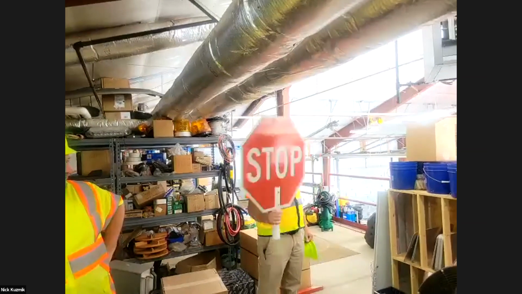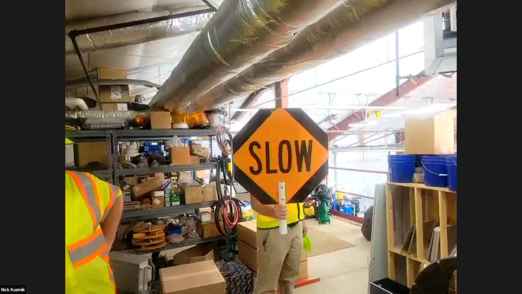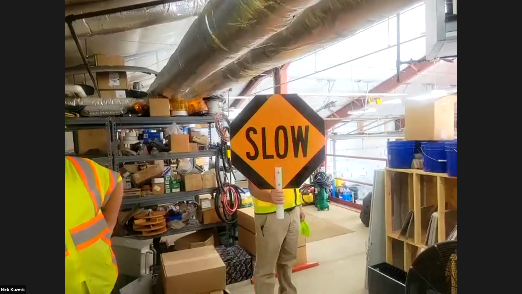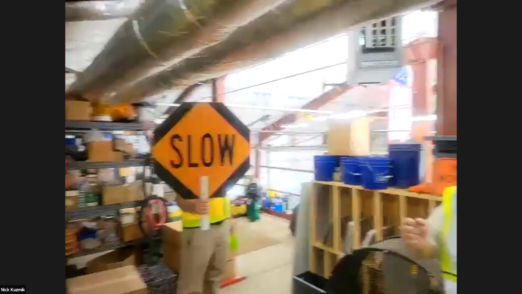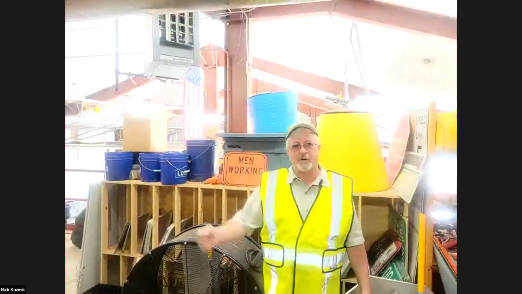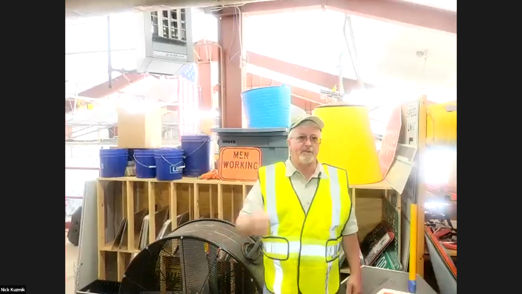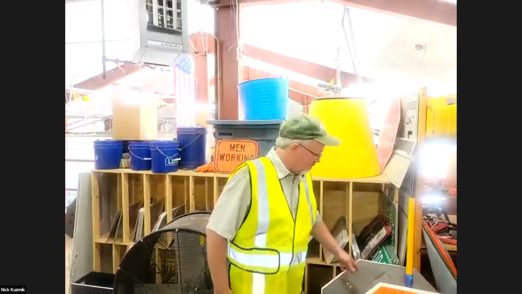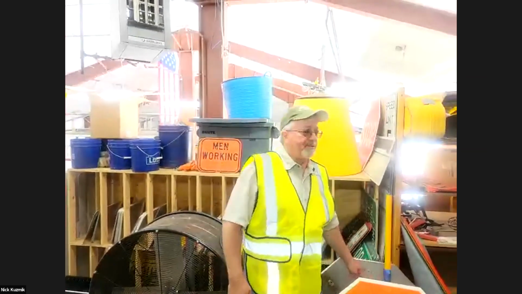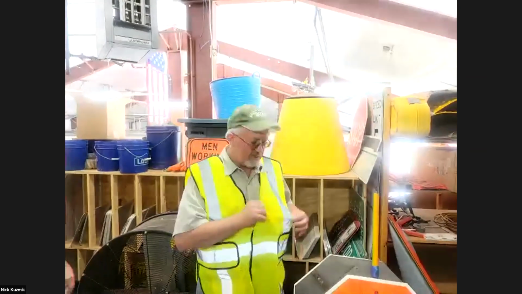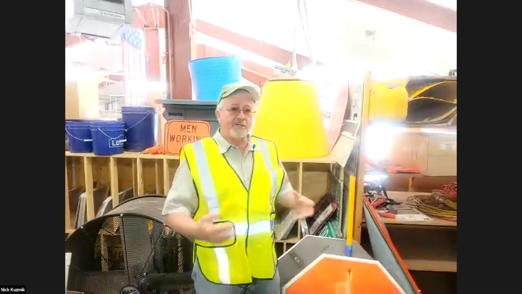That's a stop slow paddle there. You've got the stop on one side and a slow on the other. So that typically sits on a post that you can just kind of spin around, so you don't necessarily have to hold it all day. You'd have alley-oop arms or something if you did that. But again, your signs need to be clear, need to be clean. Same with your vests. You want them in good shape.